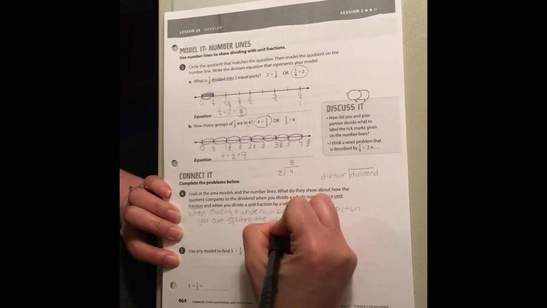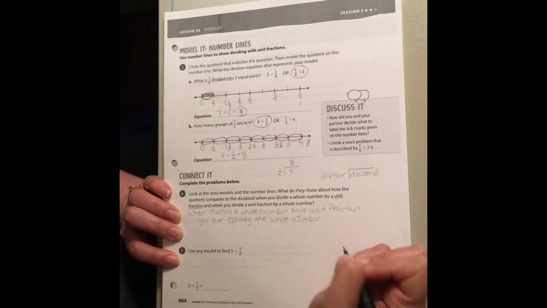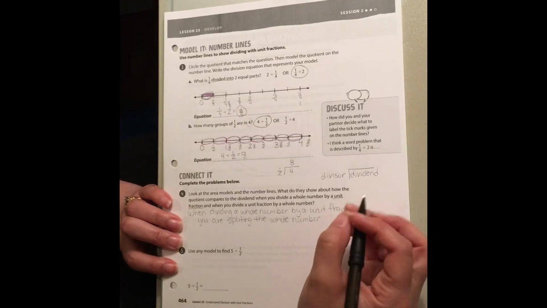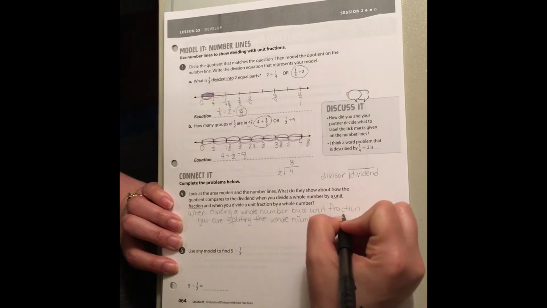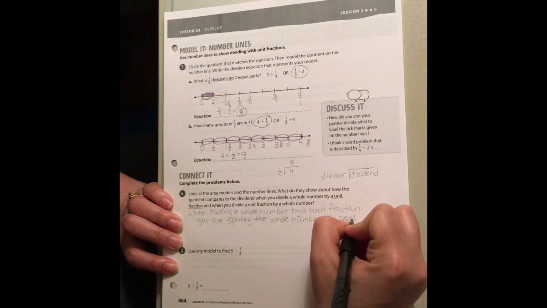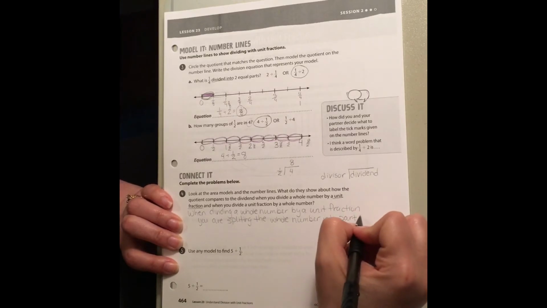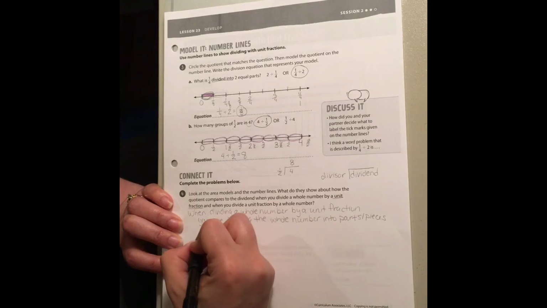So you're splitting the whole number into parts or pieces smaller than 1.